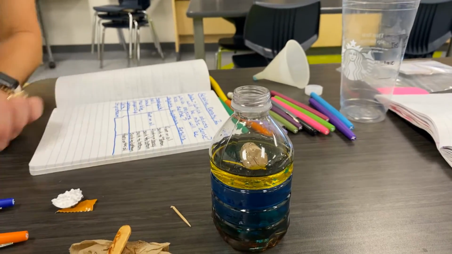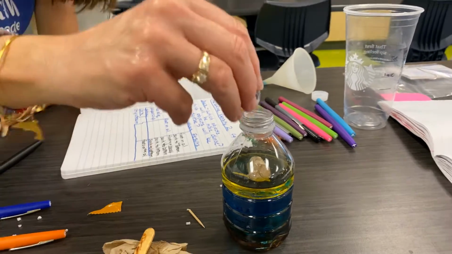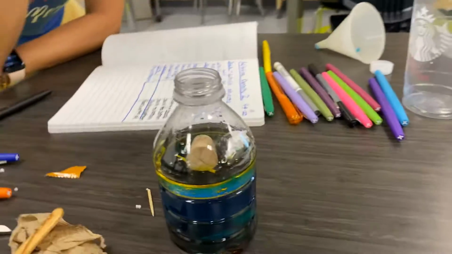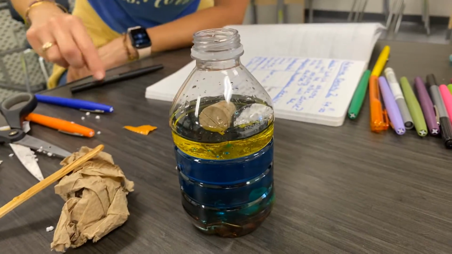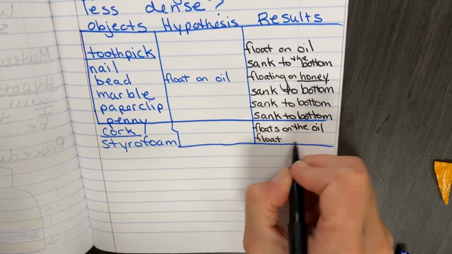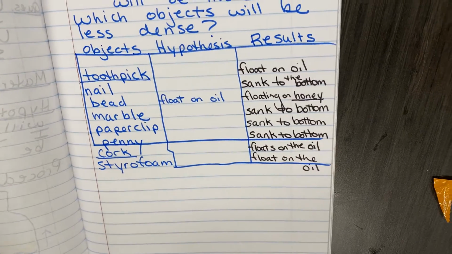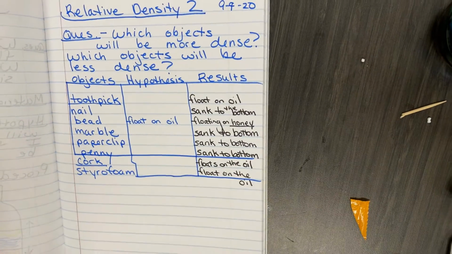It looks like I'm gonna have to make it a little bit smaller. Making a mess. And the styrofoam is also going to float on the oil.